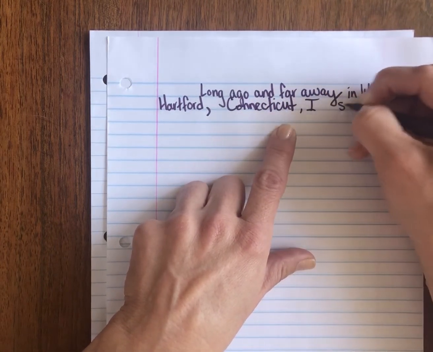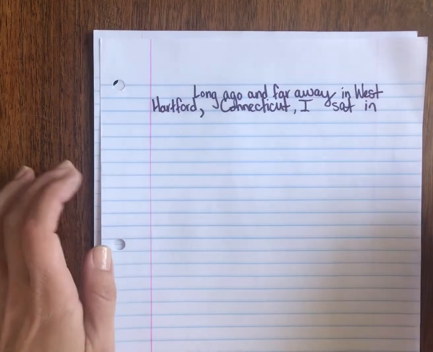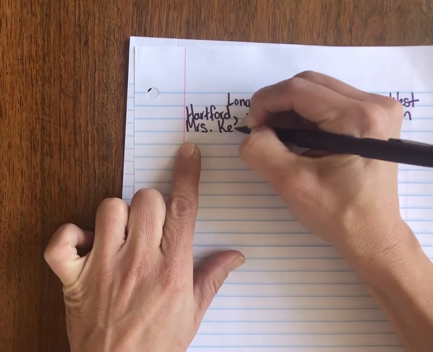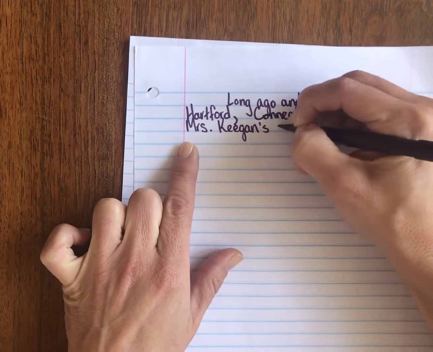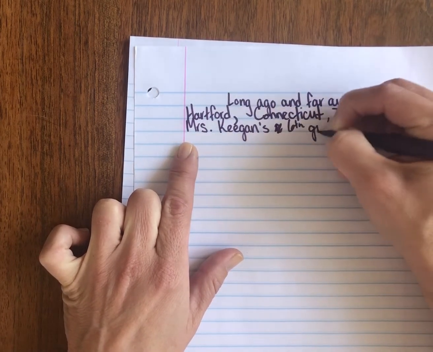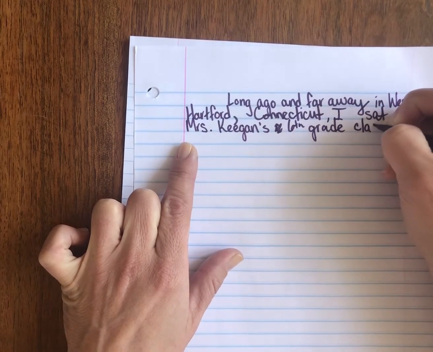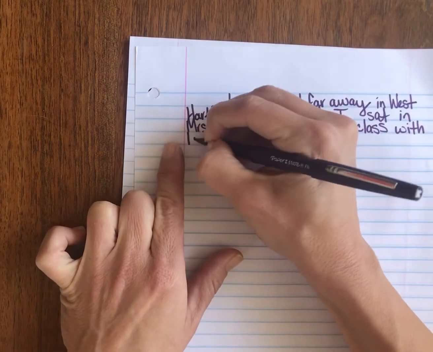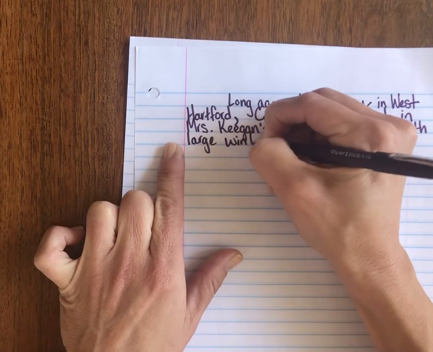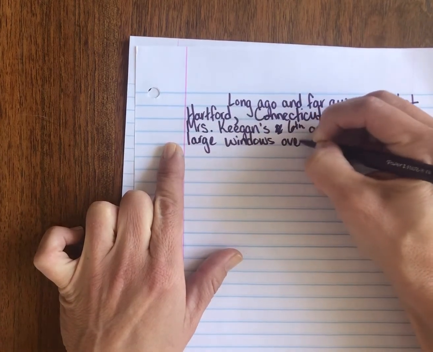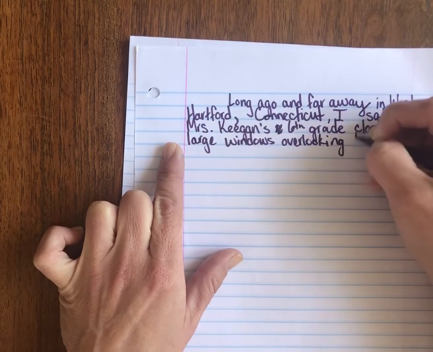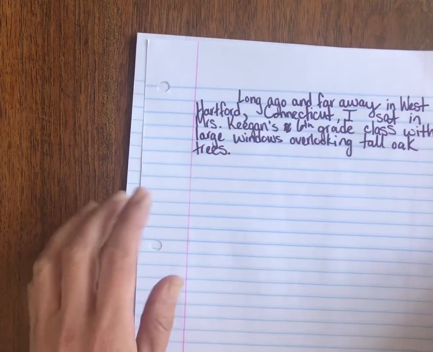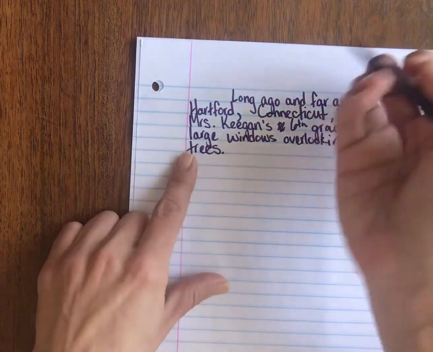So I sat in, let's see, Mrs. Keegan's class is my topic. So I need to capitalize my character of Mrs. Keegan, Mrs. Keegan's, and it was 6th grade class. So I have that, and if I wanted to just add a little bit more, with large windows overlooking, let's see, there were always tall oak trees. So typical classroom had these nice big windows that I got to look through.